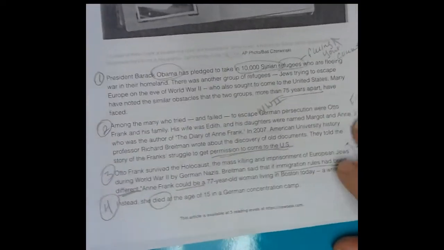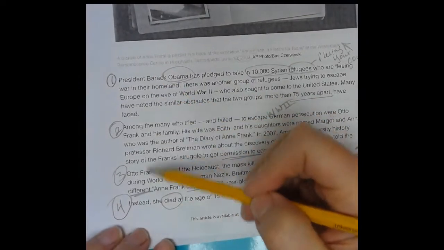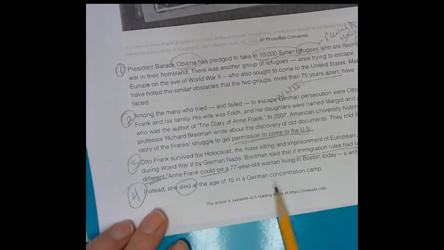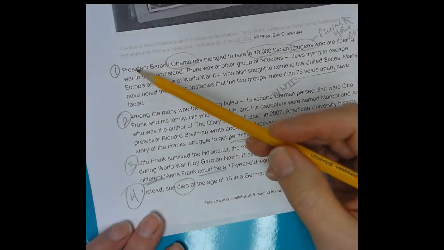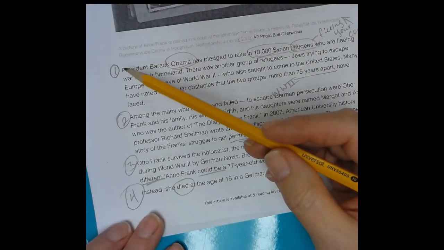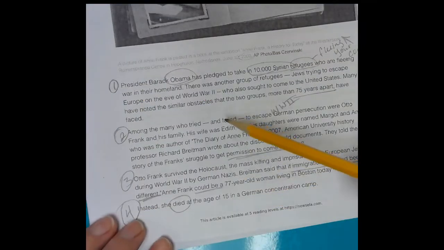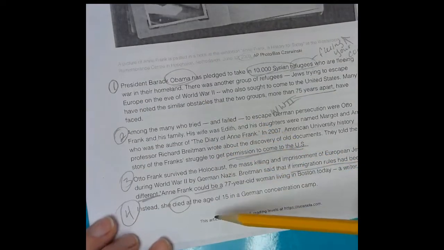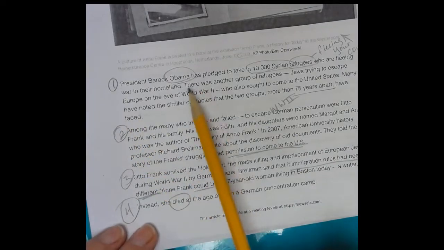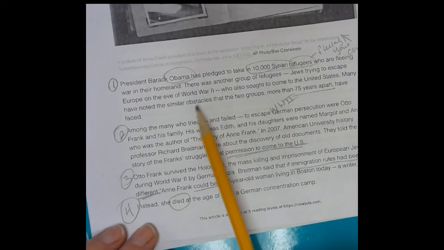Okay, so I'll go back to the introduction, and if they haven't numbered my paragraphs, I'm going to number them. So I numbered my paragraphs 1, 2, 3, and 4. Even though this is one line, it's a paragraph. In this case, there's no indentation, but the paragraphs are separated with spacing. Okay, so paragraph 1 talks about Obama, Syrian refugees.